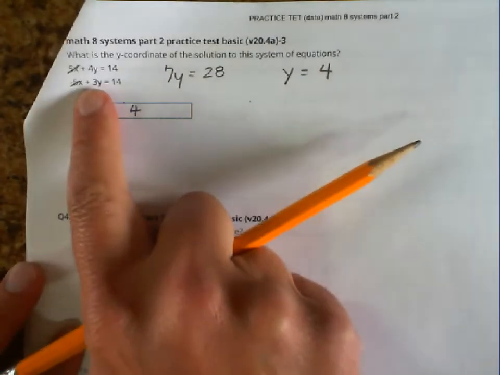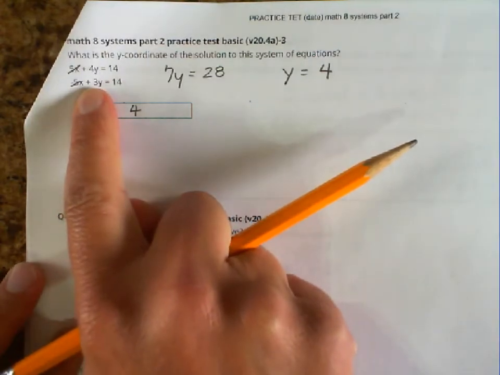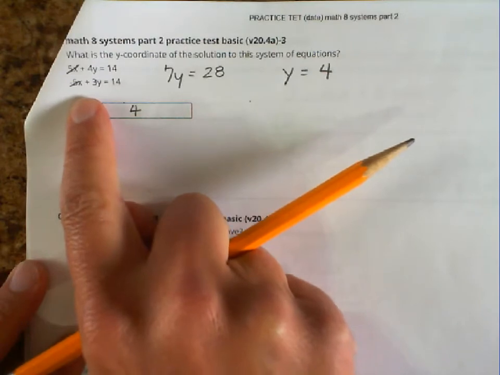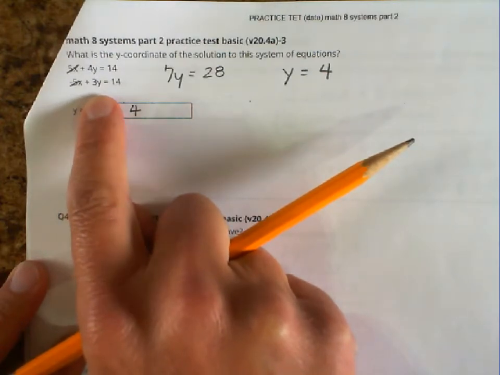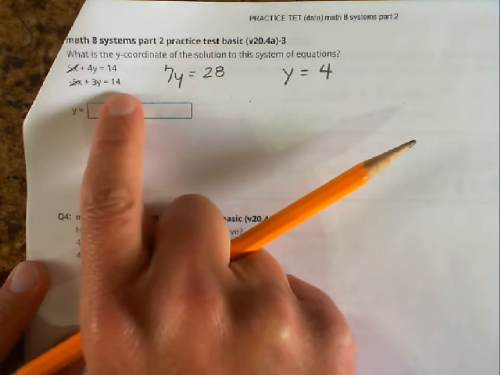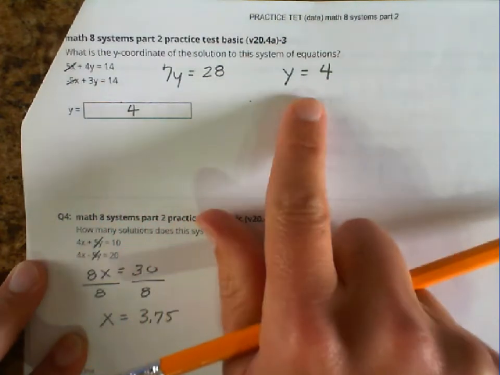Here I have a system of equations in standard form. Notice that when I combine these two equations, the x's are going to cancel out, and I'll be left with 7y equals 28. I'll solve that for y, so y equals 4.